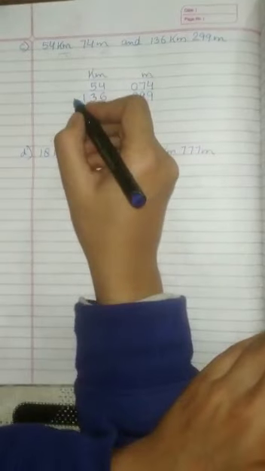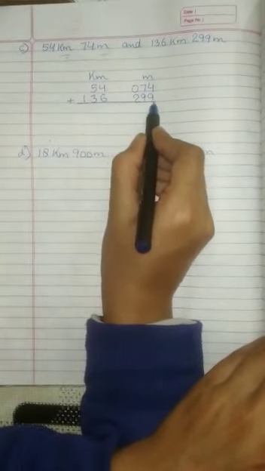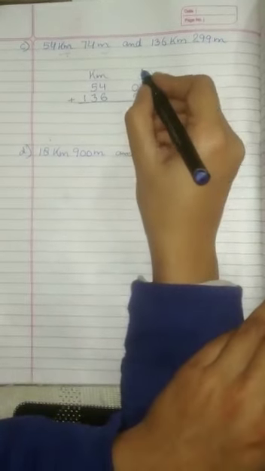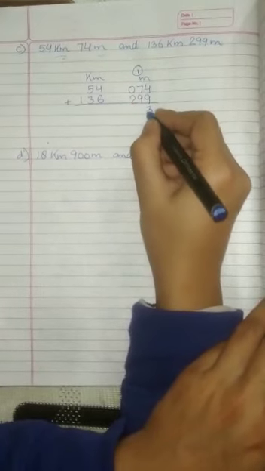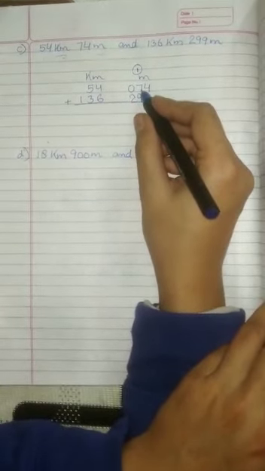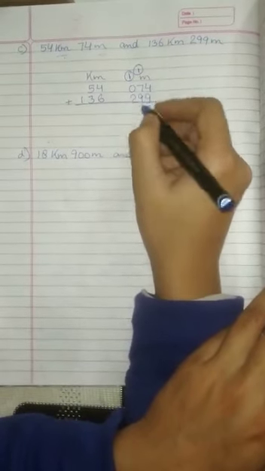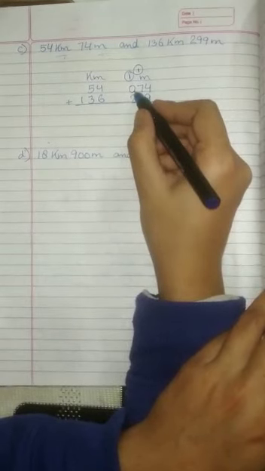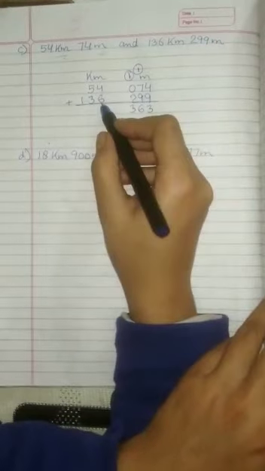Okay? Now let's put a plus sign over here and let's add them. Starting from ones place, 9 plus 4, that is 13. 1 will be carried over to the next column and 3 will be written here. Then 9 plus 7 is 16 and 16 plus 1 is 17. 1 will be carried to the next column and 6 will be written here. 2 plus 0 is 2 and 2 plus 1 is 3. Okay. Now come to next column.